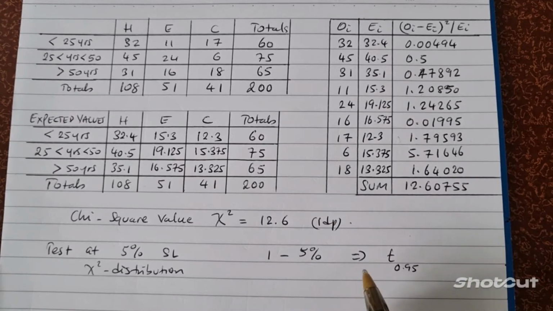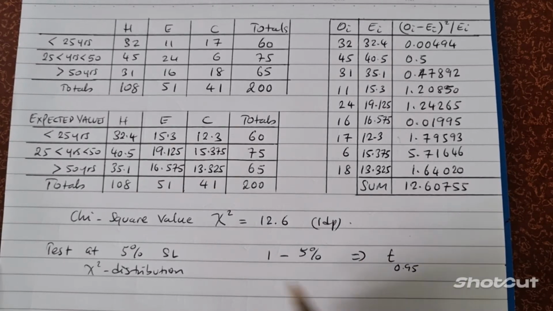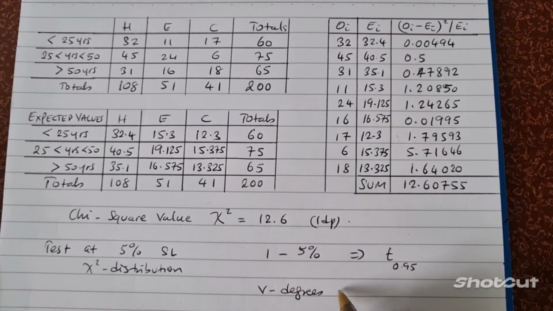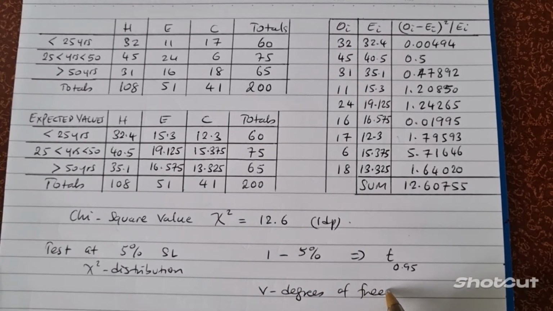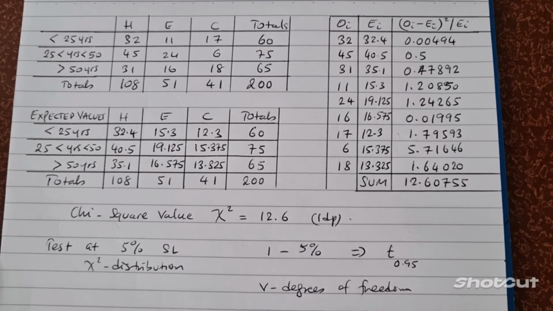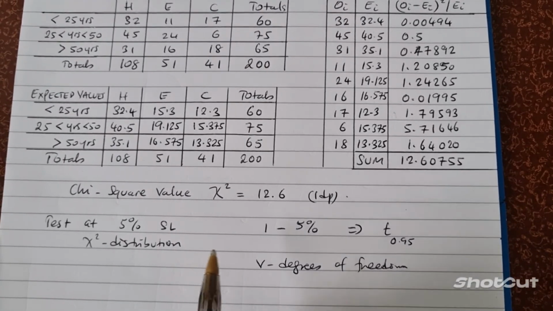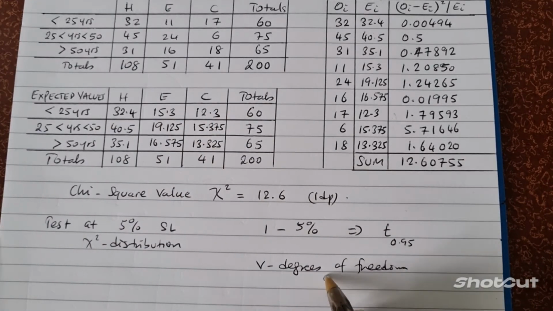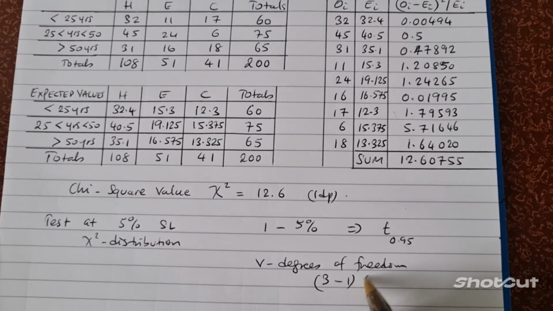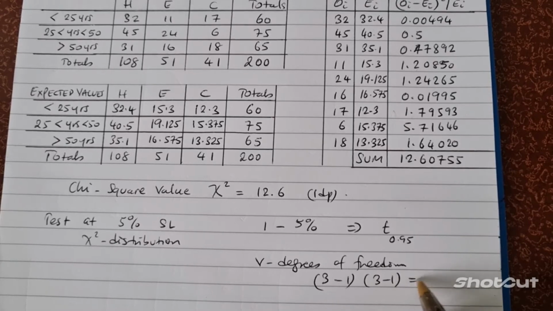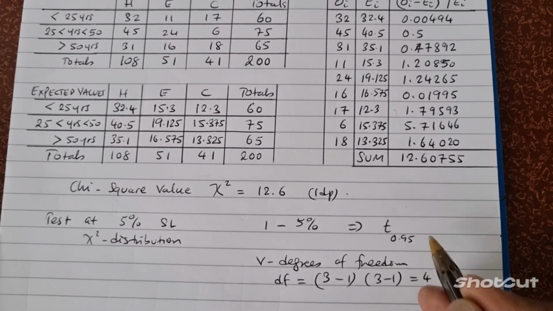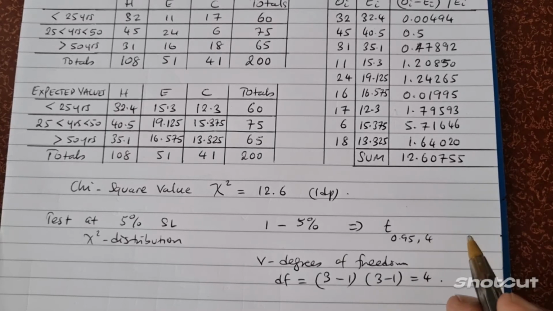What about my degrees of freedom? That comes from the columns and rows. We've got 3 rows and 3 columns, so 3 minus 1 times 3 minus 1, and my degrees of freedom is 4.